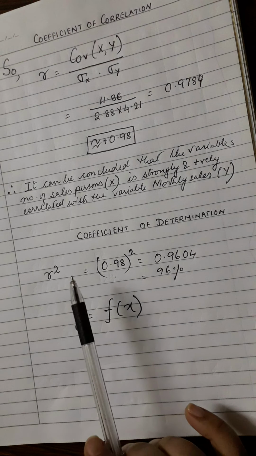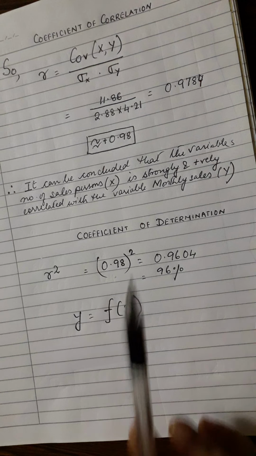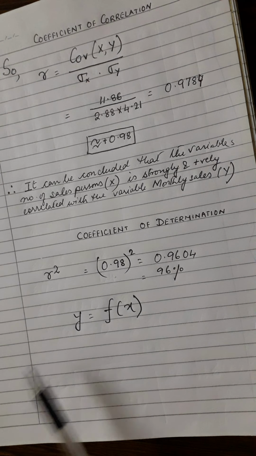So definitely we find the two variables are not independent of each other. They are dependent on each other, and they are having a very strong correlationship of positive sign. That means if the value of one is raised, the value of the other will also increase.